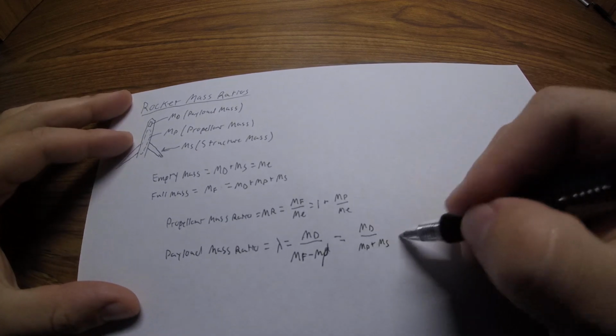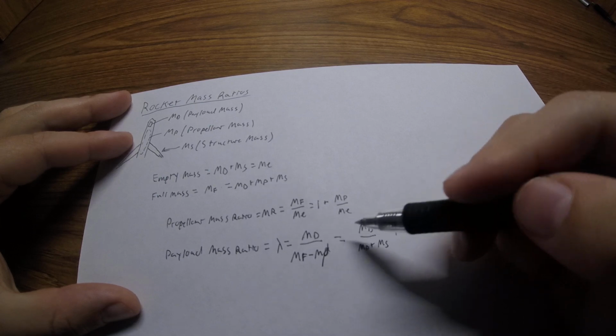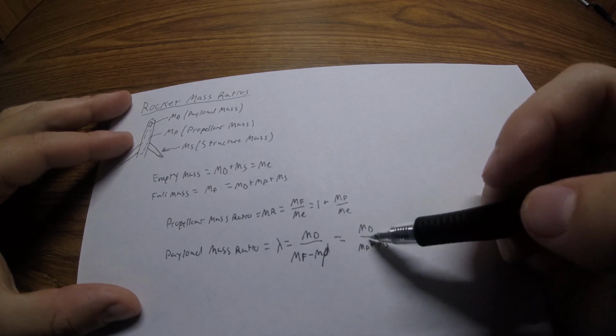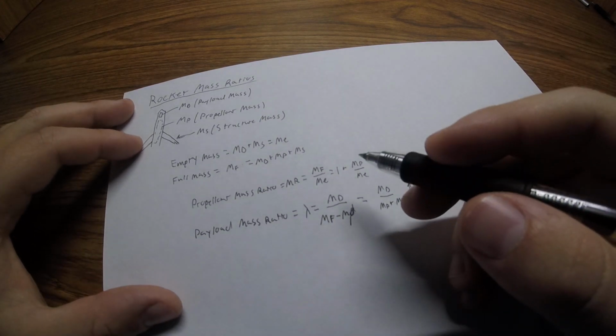So you want to maximize this. You want the payload to be a large ratio. Maximize that as much as possible.